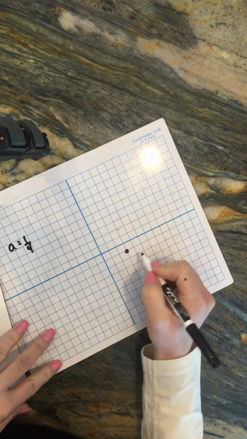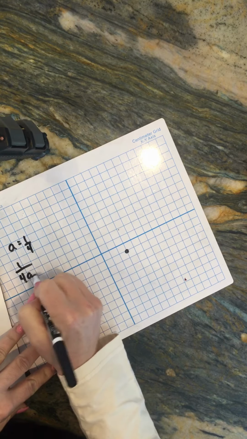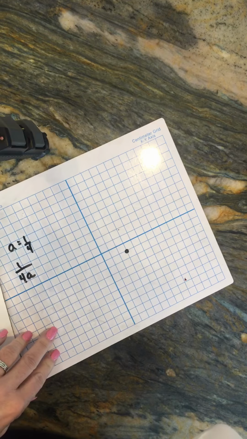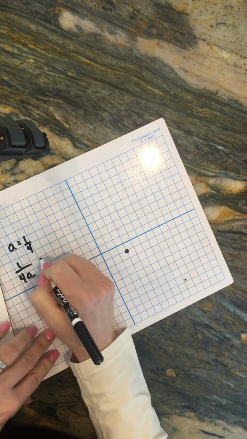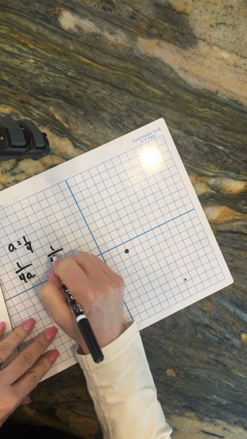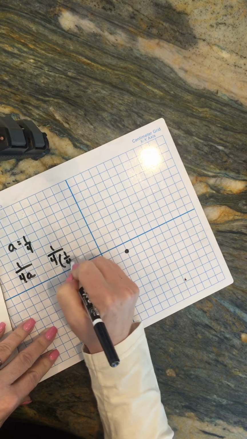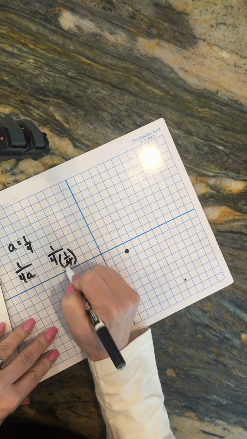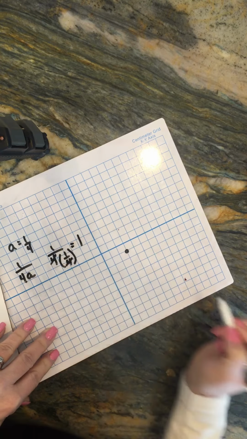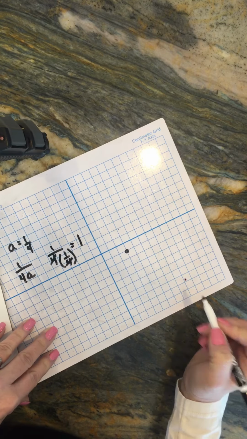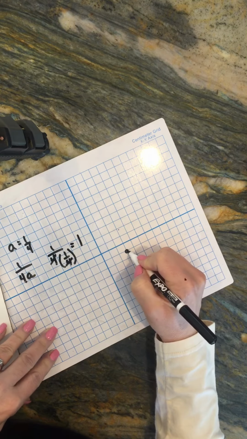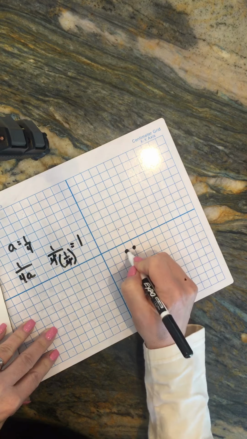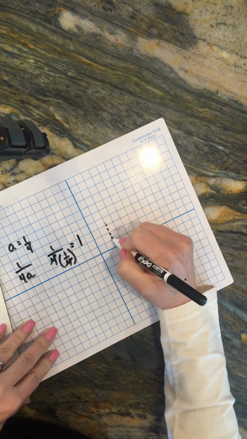So that means if we're doing 1/4A as our distance from the directrix to the vertex and the focus to the vertex, we can do 1/4 times 1/4. This is probably where things might have gotten a little tricky for you. So that's equal to 1. So our distance from our vertex to our focus is 1, and our distance from our vertex to the directrix is also 1.